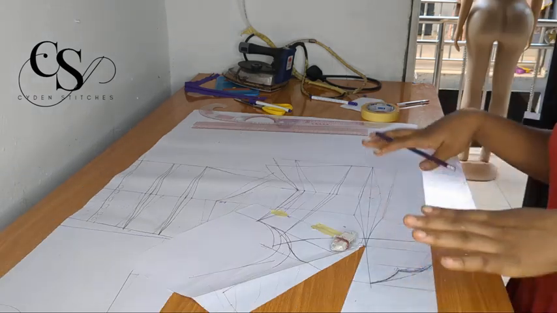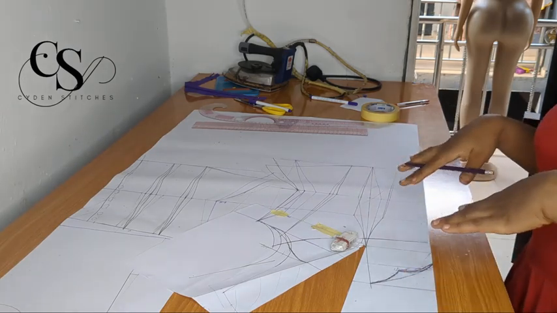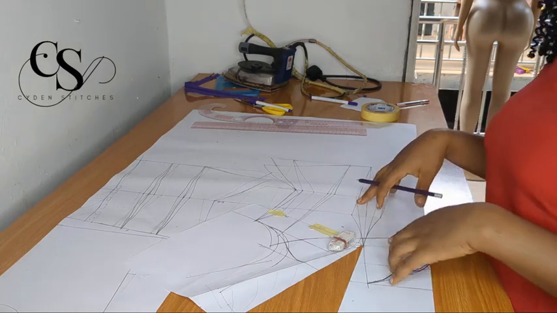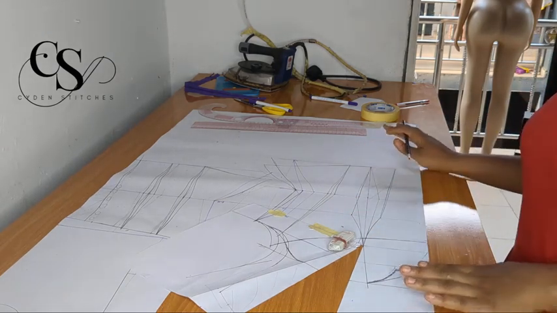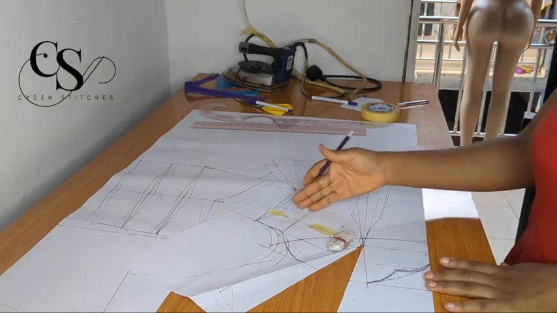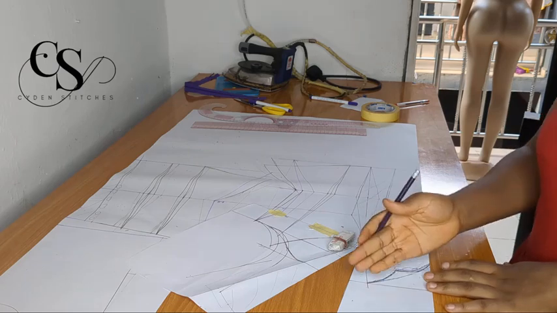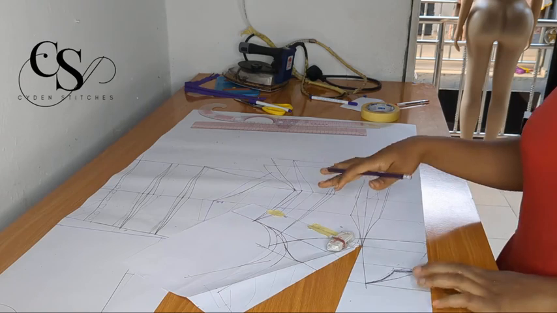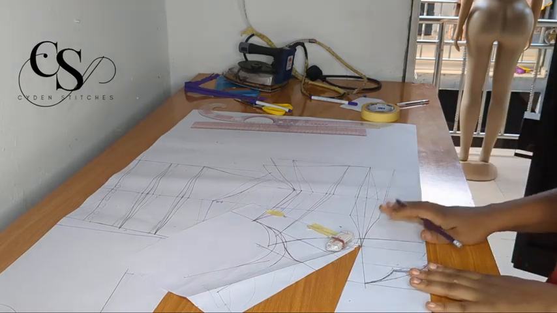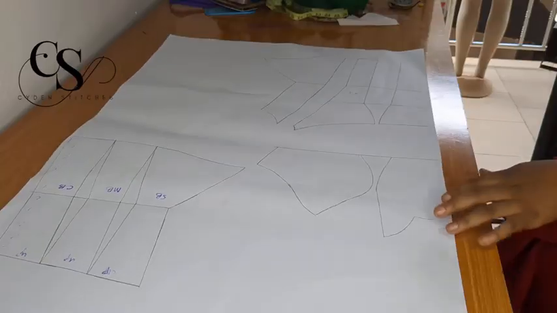I am not going to place another pattern paper under this, and I'm going to trace every part. I'm going to trace it out because I need to trace this part different from here, from this upper neckline to the underbust. I need to trace it differently, especially the front part.